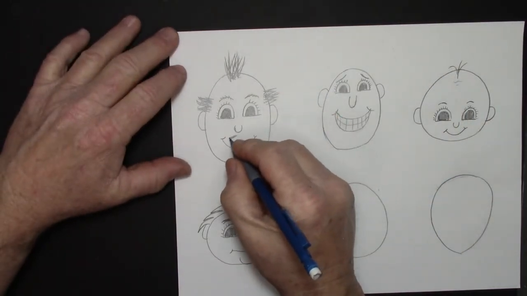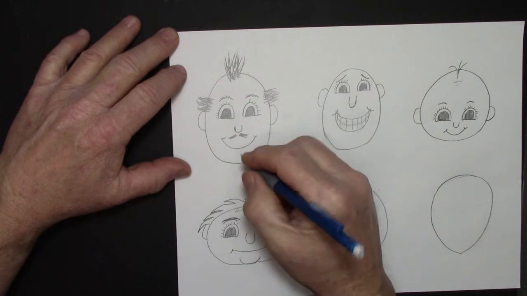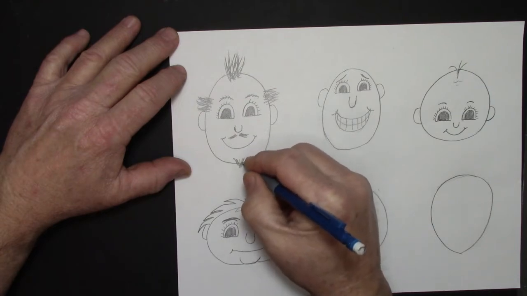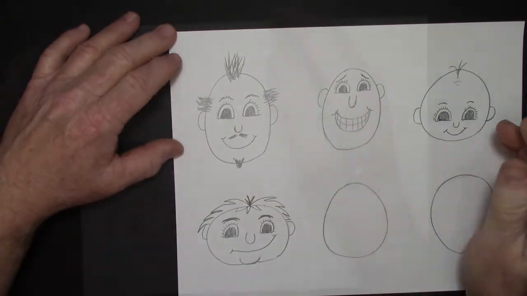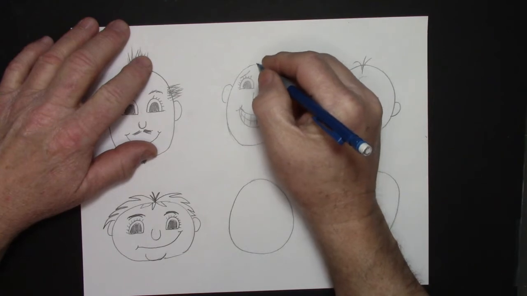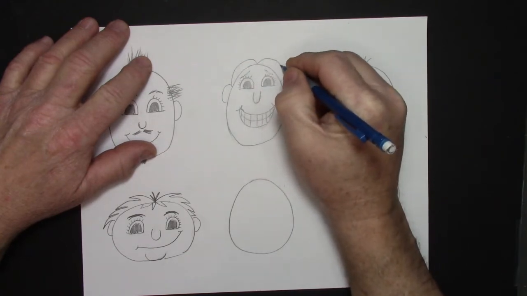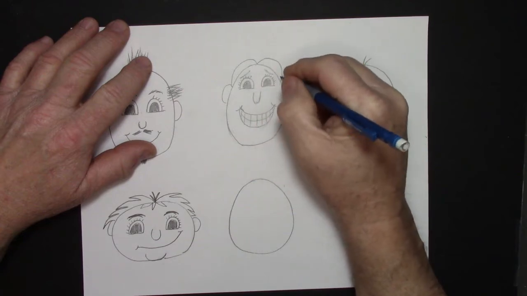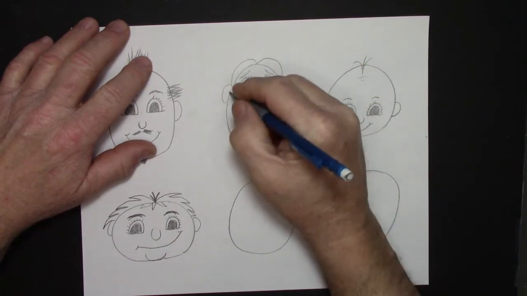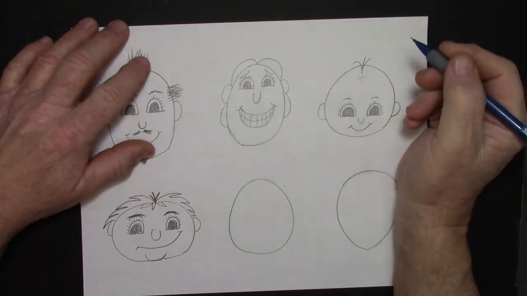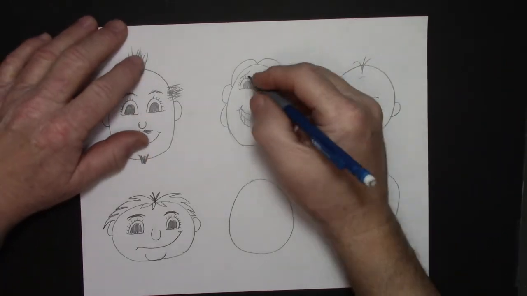I might give this guy a little mustache. Maybe a really small goatee like that. Alright, this one, well, I don't know. I didn't leave much room for the hair. Let's just see if I can get some on there. Yeah, I don't know. Oh well.